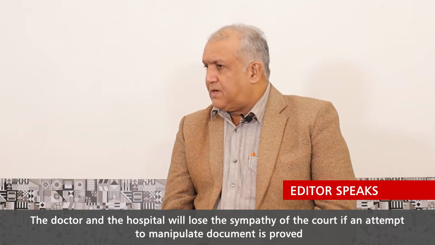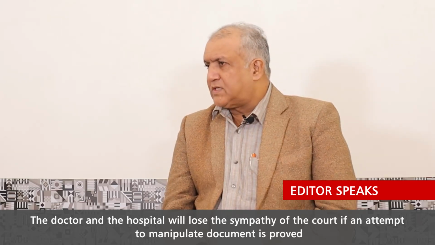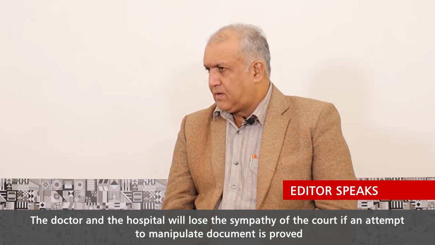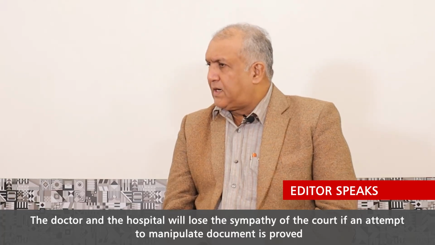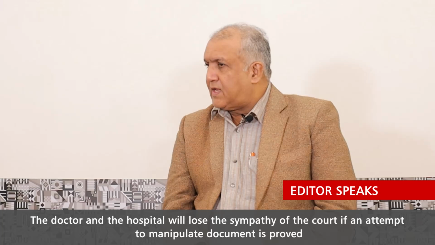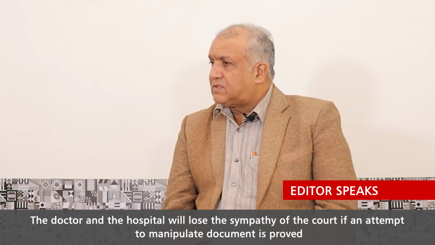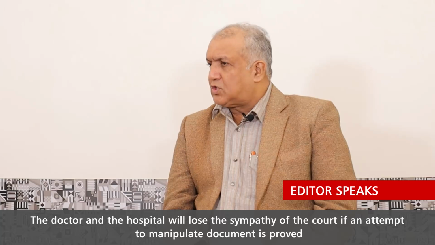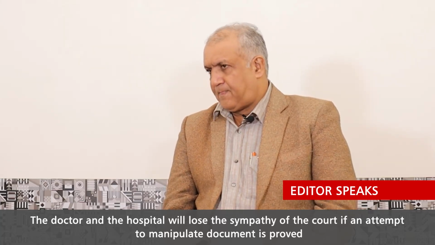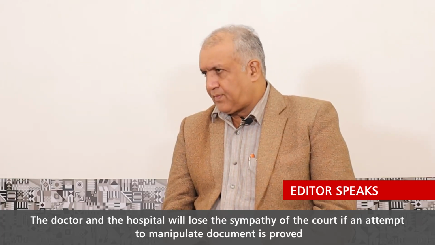In a recent judgment from the National Consumer Commission, a young girl diagnosed with dengue was admitted in the hospital in the evening. Investigation revealed low platelet count. The patient was transferred to the ICU the next day morning. The patient's condition worsened. The patient was transferred to another hospital where the patient died a few hours later. The cause of death diagnosed was dengue shock syndrome.